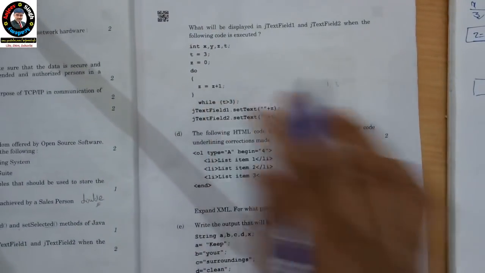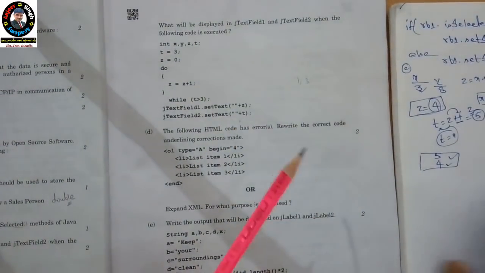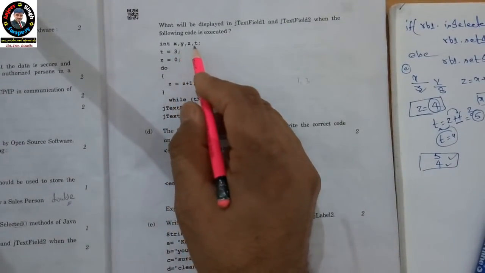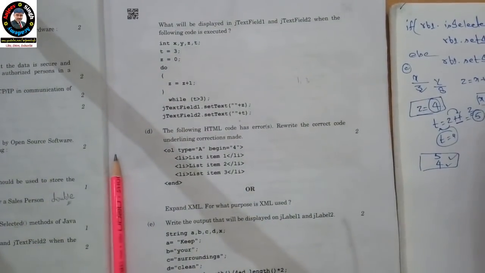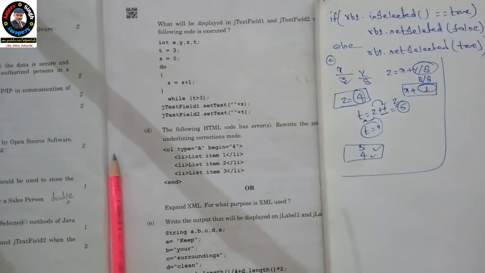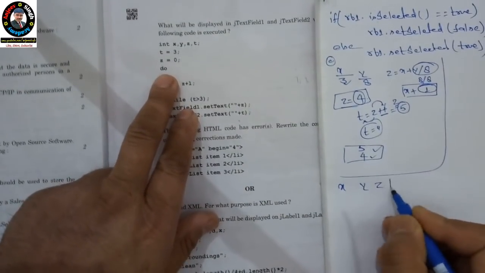It is an optional question, options are given here, so you can solve this question or you can solve the other question. Okay, so the next question is: what will display in ZXPL1 and ZXPL2 when the following code is run? Again x, y, z, t. I write here x, y, z and t.